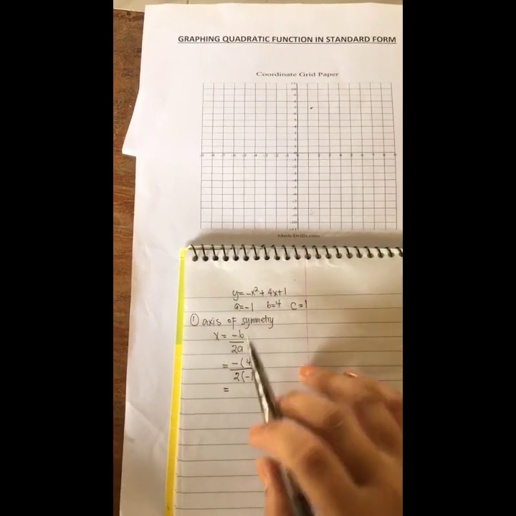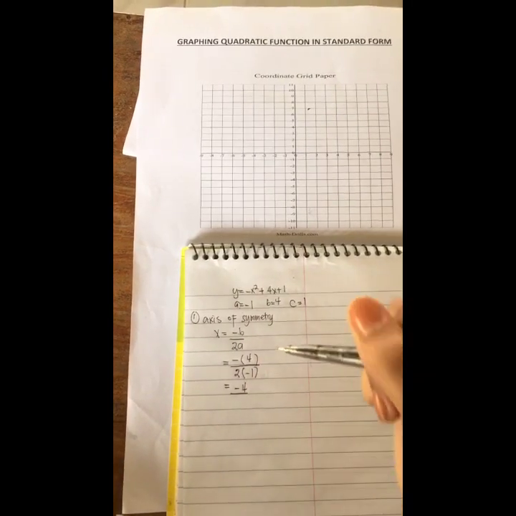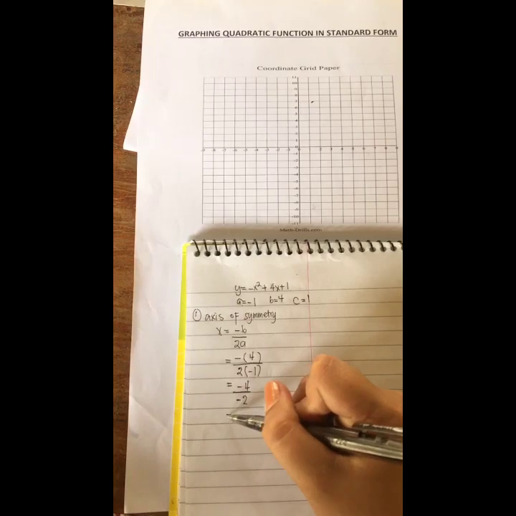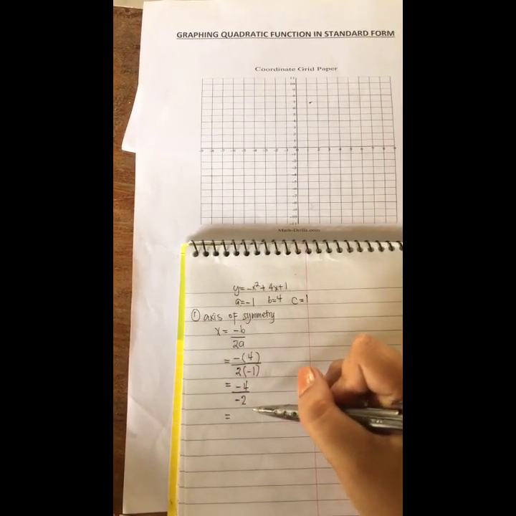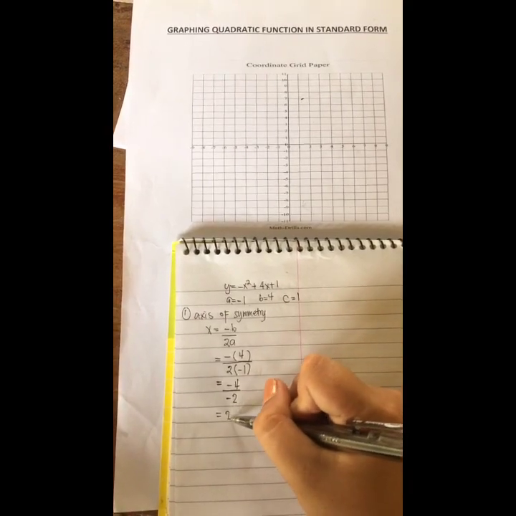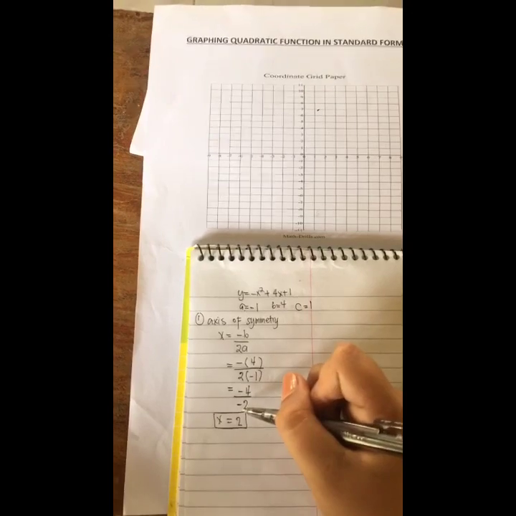And then we will simplify. Negative times 4, it will be negative 4, and 2 times negative 1, it is negative 2. So negative 4 divided by negative 2, we will have 2. So the axis of symmetry is 2.